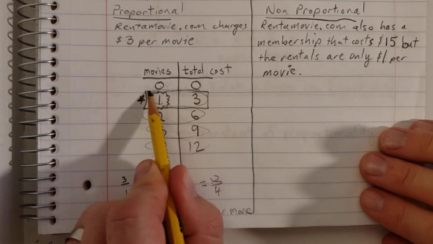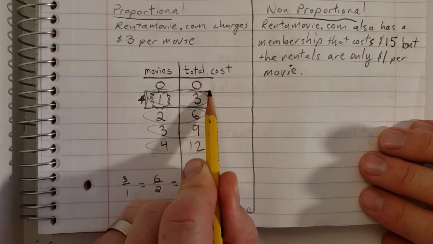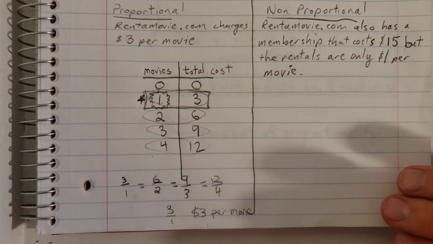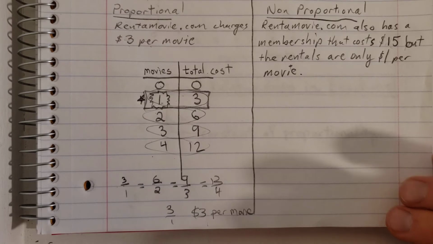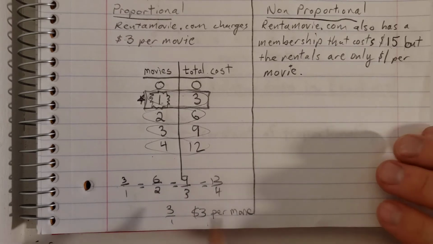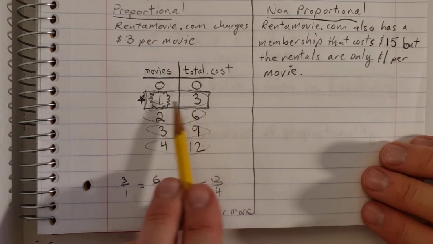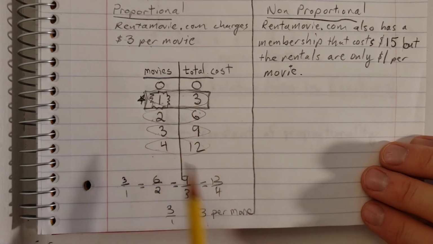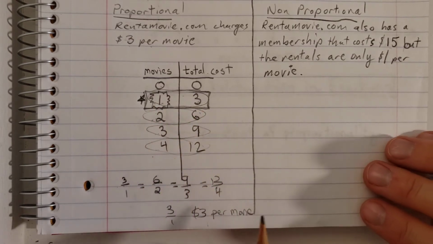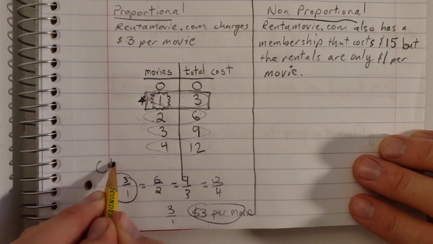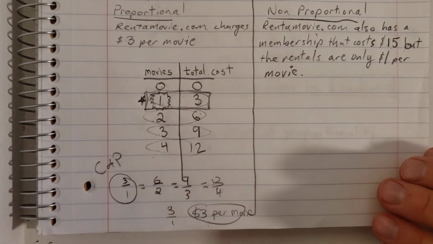Okay, so this is for proportional relationships only. That value is going to basically tell you the constant of proportionality, as long as it's proportional. You can also, if you know it's proportional, divide any of these pairs and get the constant of proportionality. So that value, this is all your constant of proportionality.